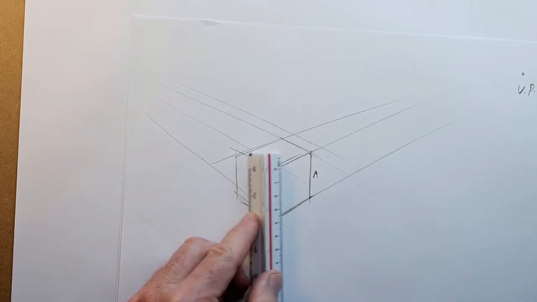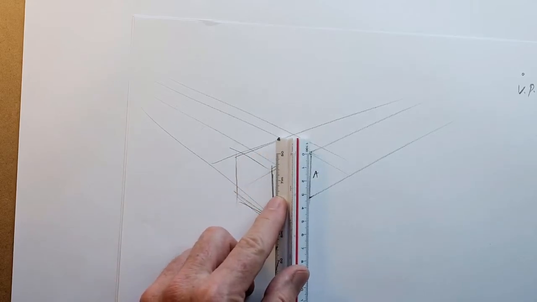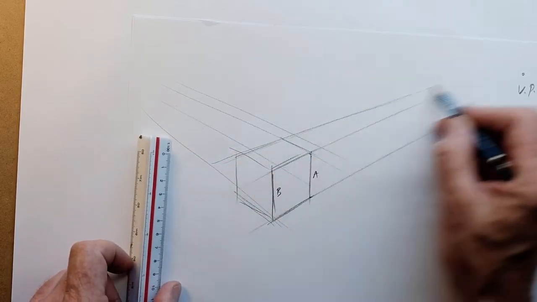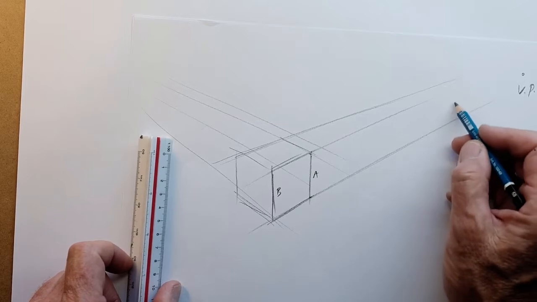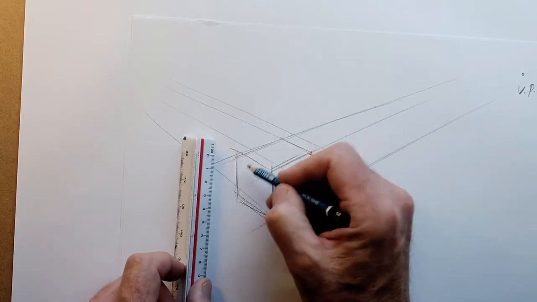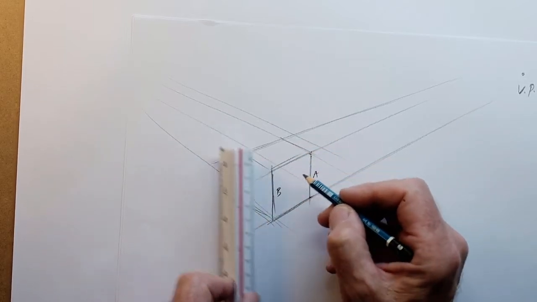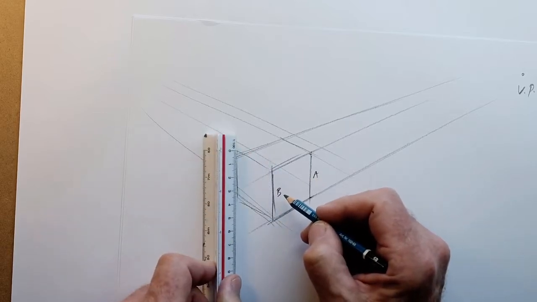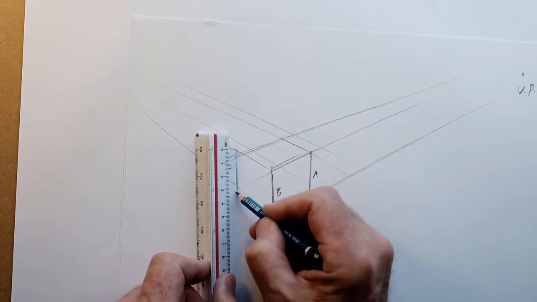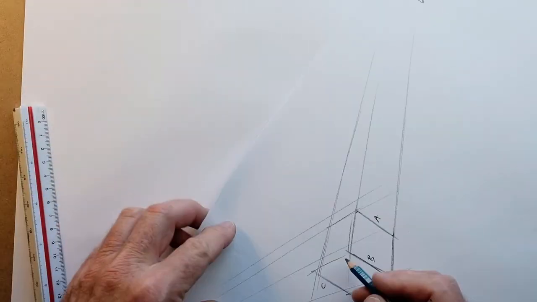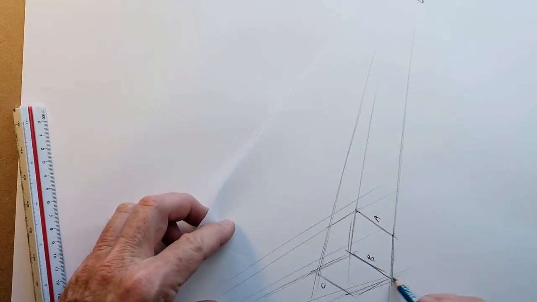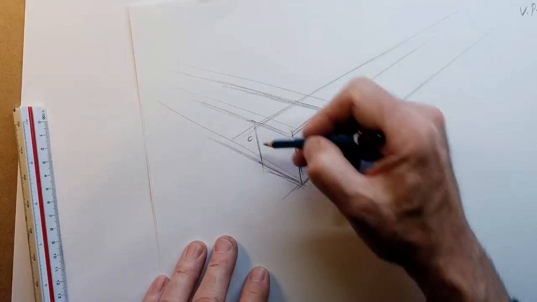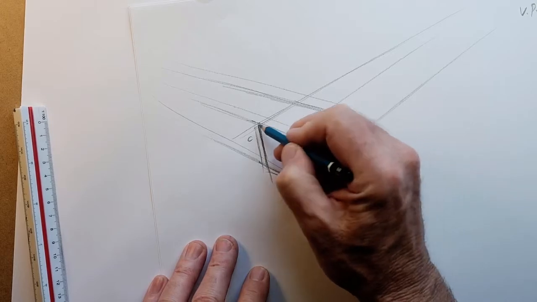If we were to measure it, you would see that's about 3.8. That's about 3.3. So A is getting smaller. That's what's making these lines come together. And this height here, let's call it C, has got to be less than 3.8, so about 3.2 or 3. About there looks good. As long as the lines are getting smaller, it's going to look fairly correct.